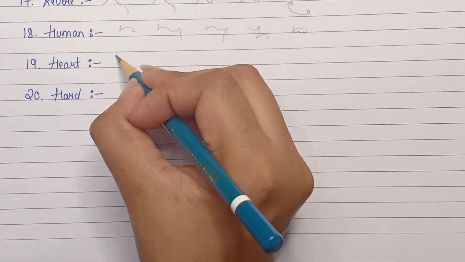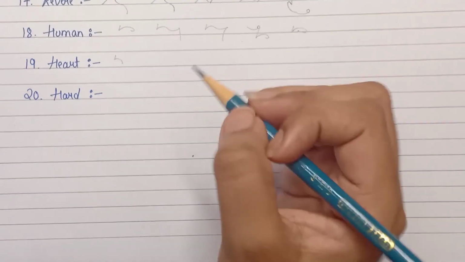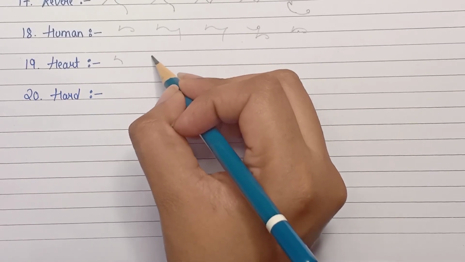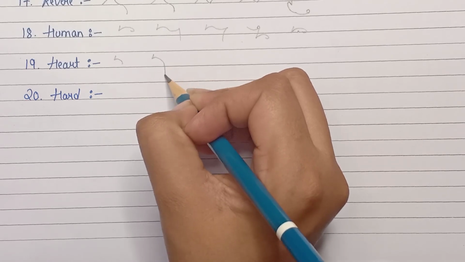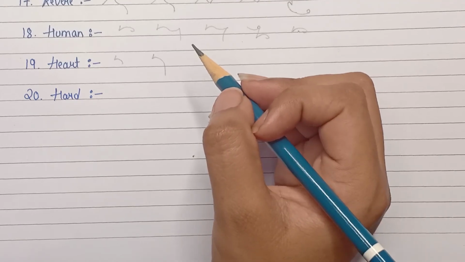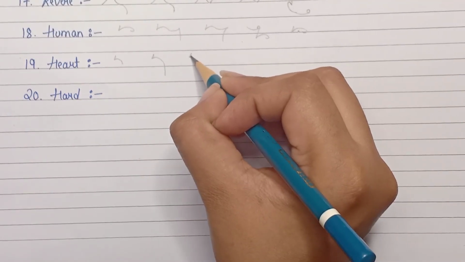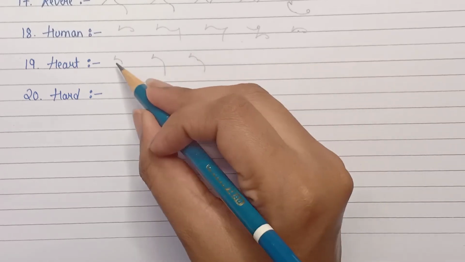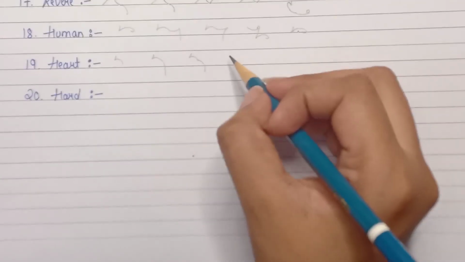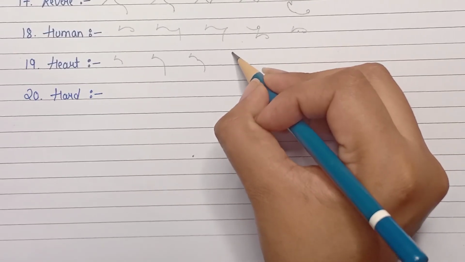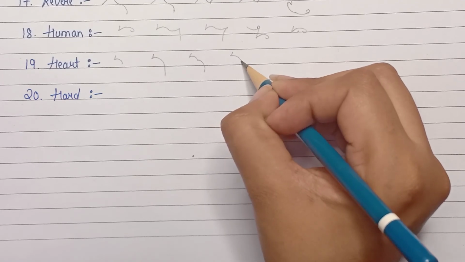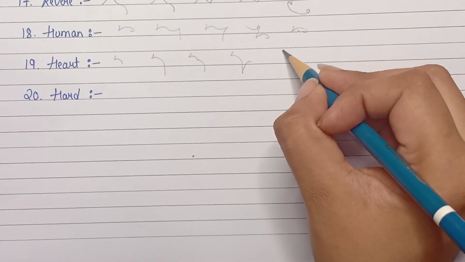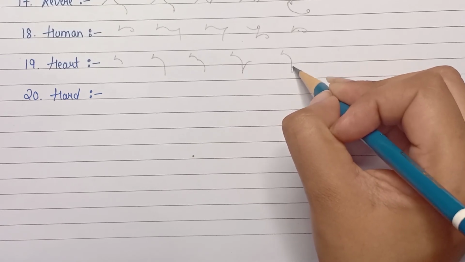Hurt. HRT in half length. Next, hurty. H downward R and T, in hurty. Hurtier. H half length of R and R, in hurt, hurty, hurtier. Next is hurtly. HRTL, hurtly. Next word is hurtiest. HRT and ST, hurtiest.